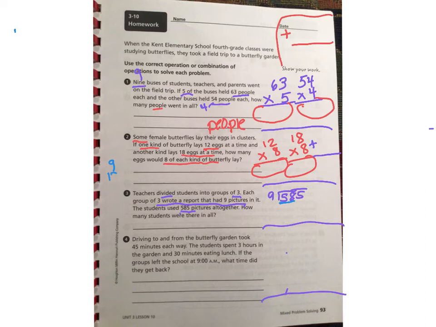9, 18, 27, 36, 45. I'm getting close. 9 times 6 is 54. Ooh, that's pretty close without going over, right? So that was 9 times 6. Put my 6 up here. Put my 54 down here.